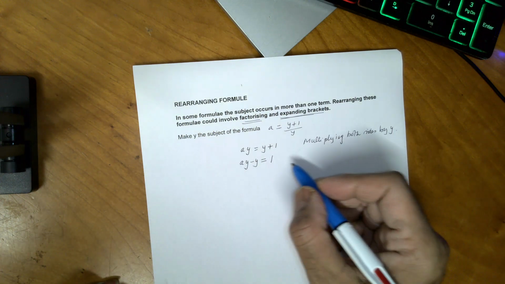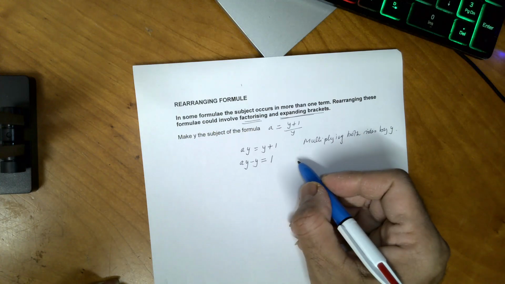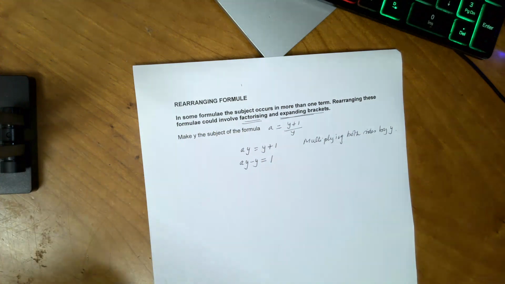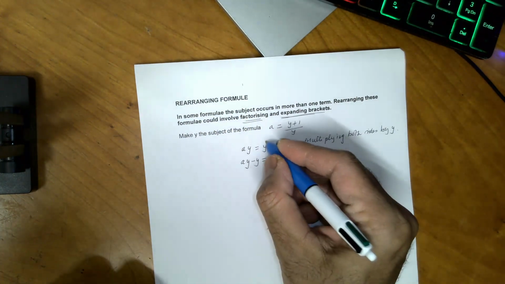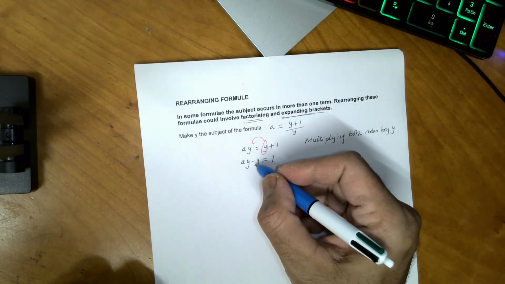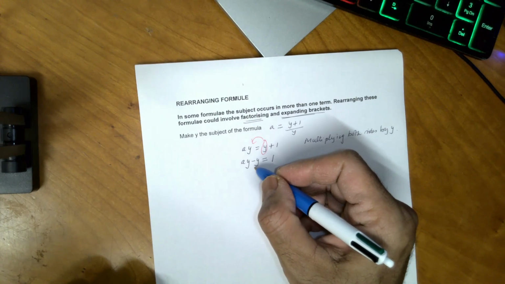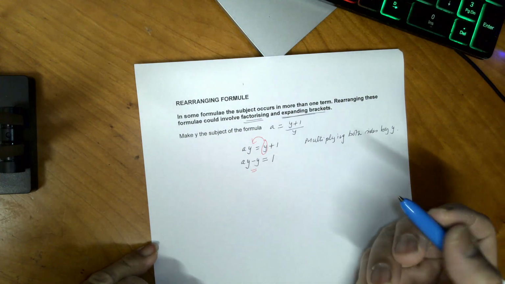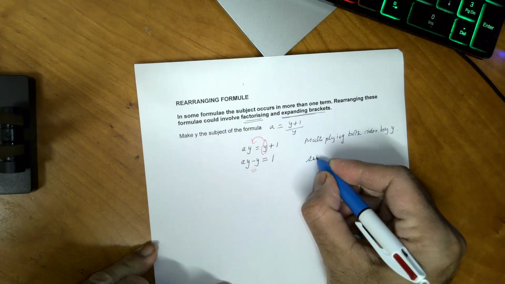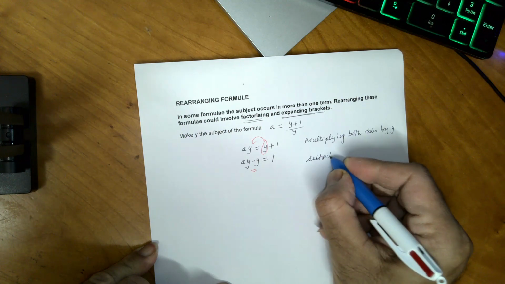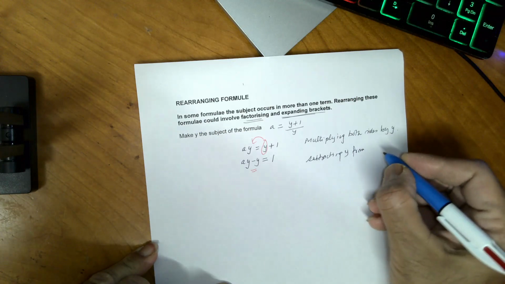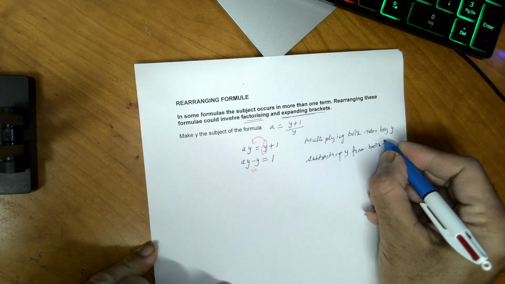And here you can say subtracting y from both sides, right? Or you can simply take y to the other side and change the sign. So plus y became minus y. However, some students still prefer method 1, which is just subtracting y from both sides.